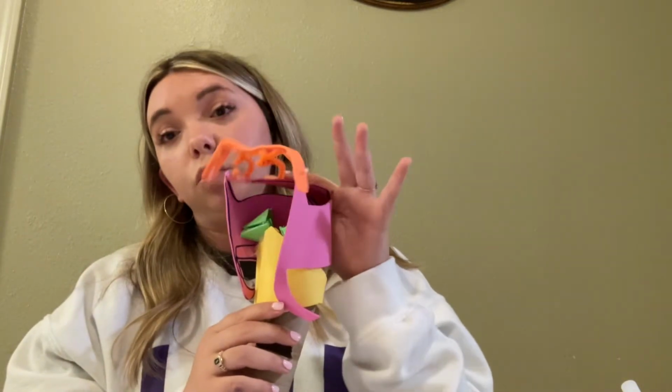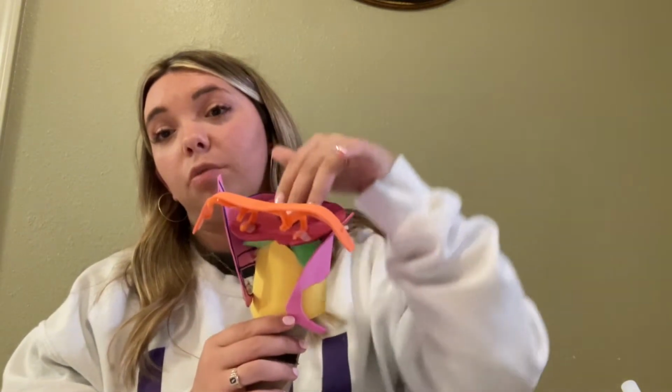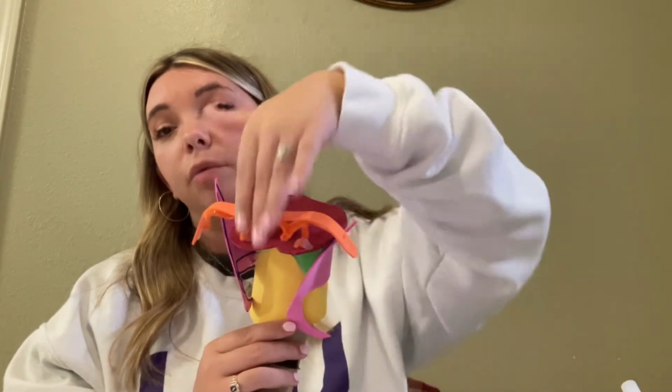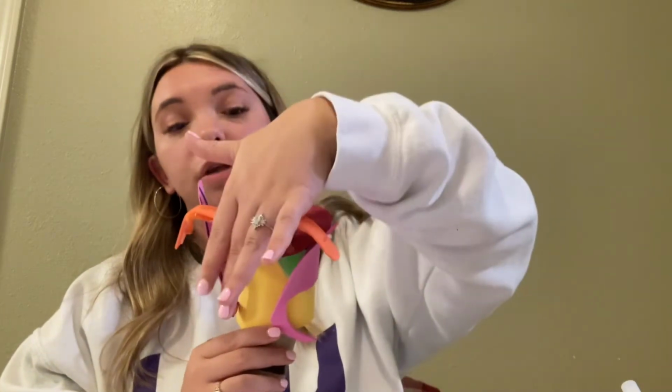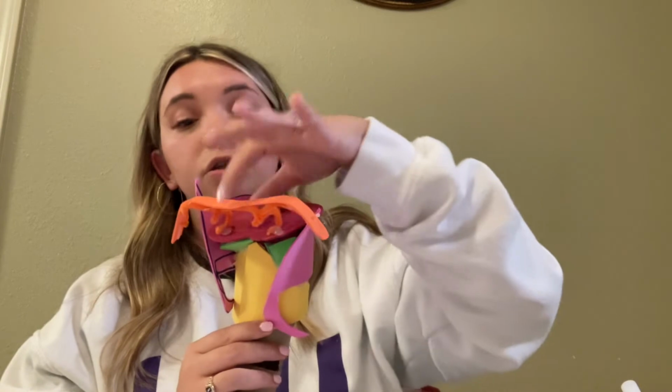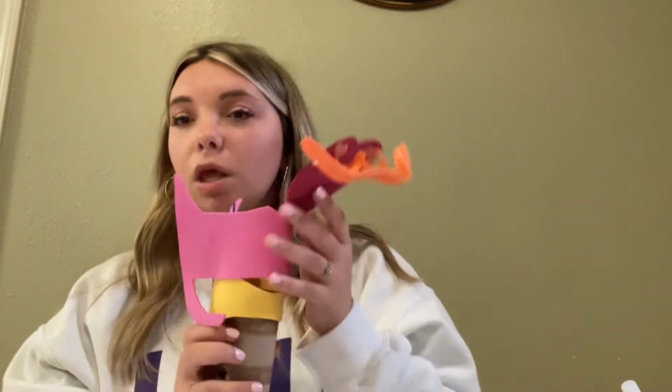Next, I have my epiglottis. It's this red portion here. As you can see, it is a leaf-like shape, and its job is to flap down and protect the airway during swallowing. The bolus will route into the esophagus and not into your lungs.